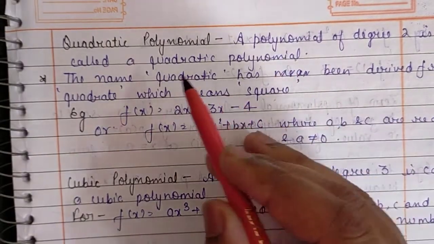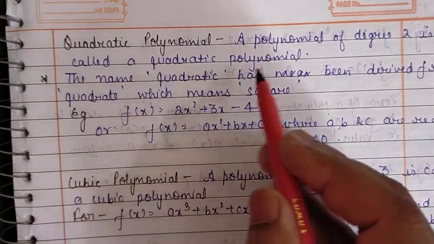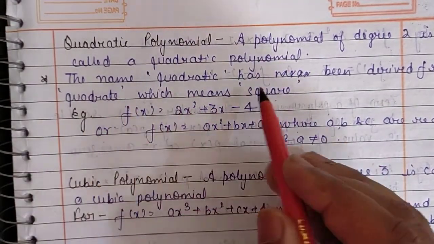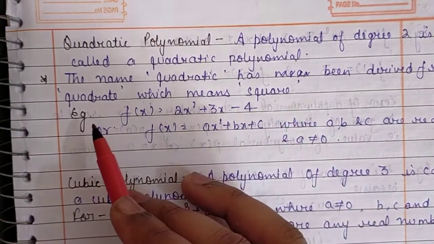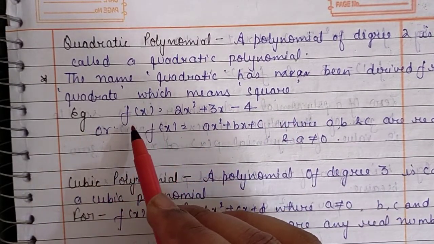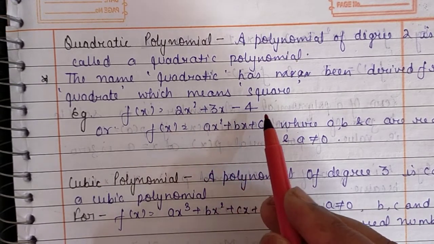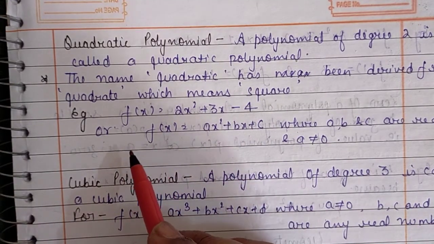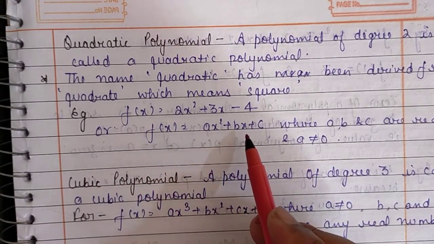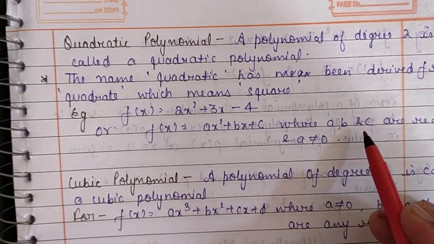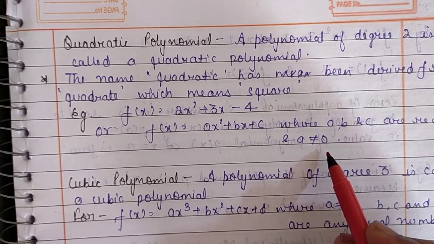Next one is quadratic polynomial. A polynomial of degree 2 is called a quadratic polynomial. The name quadratic is derived from quadrant, which means square. An example is f(x) = 2x^2 + 3x - 4. The general form of representing a quadratic polynomial is f(x) = ax^2 + bx + c, where a, b, c are real numbers and a is not equal to 0.